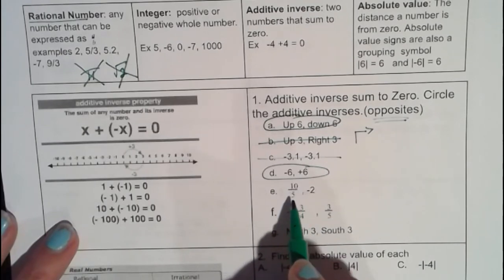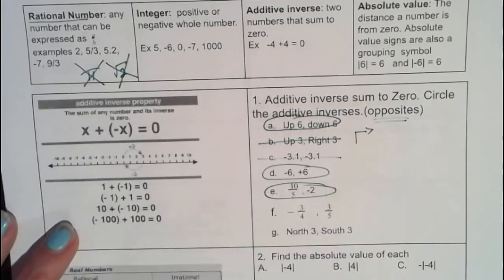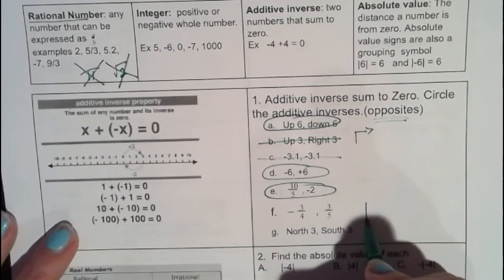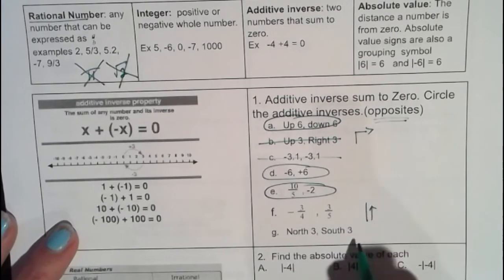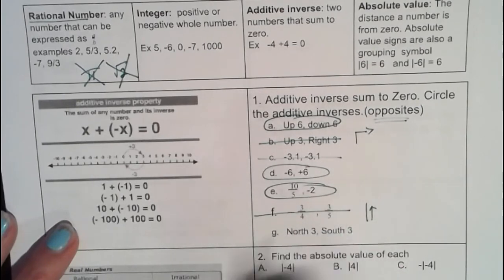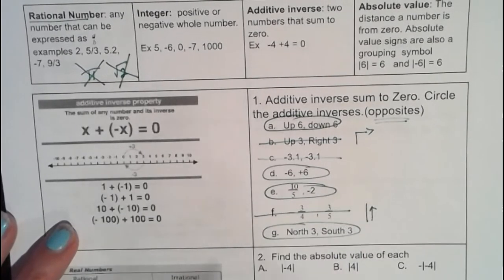E, this is just a clever way of saying 2. 10 divided by 5 is 2. They just tried to trick you. So this is +2. This is -2. Those are opposites. Here, these are opposite signs, but they're not the same number. This is going down 3/4, but only going back up 3/5. These are not the same amount. You went down more than you went up, or you have more of the negative than the positive. They tried to trick us there. And then north and south, those again are opposites.